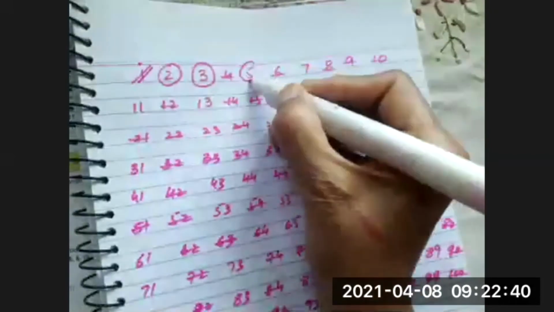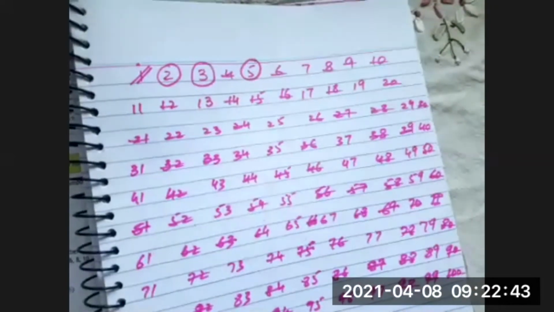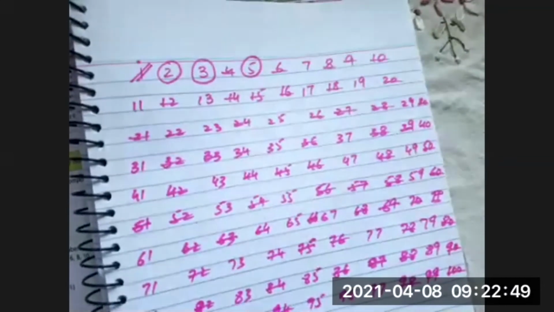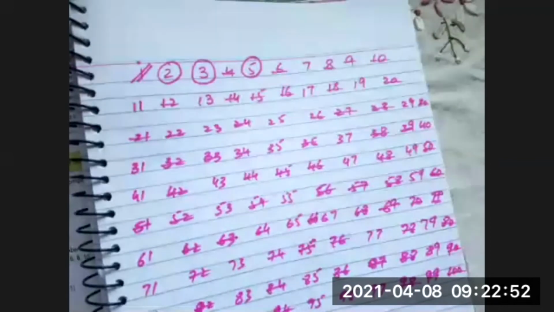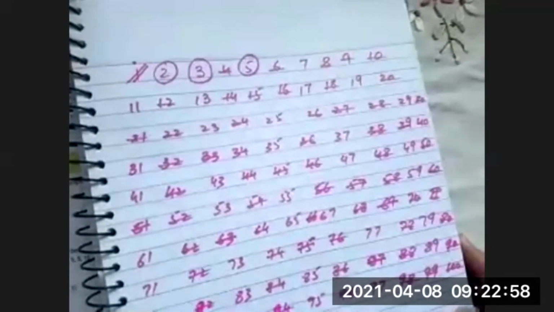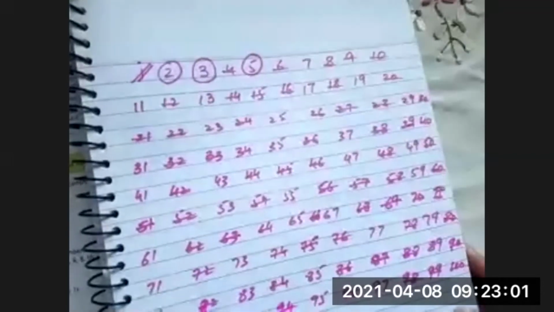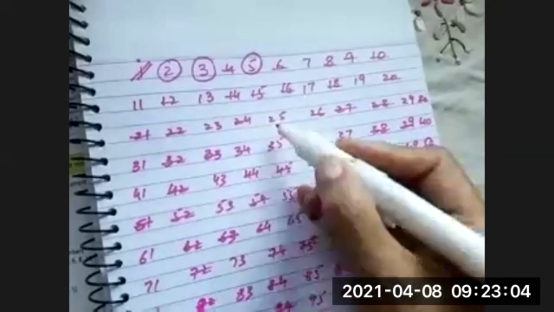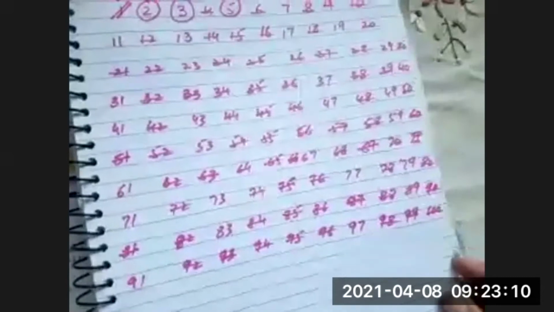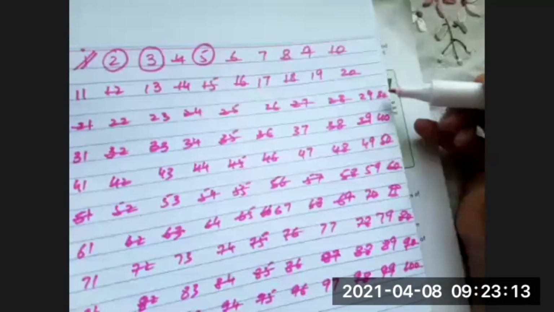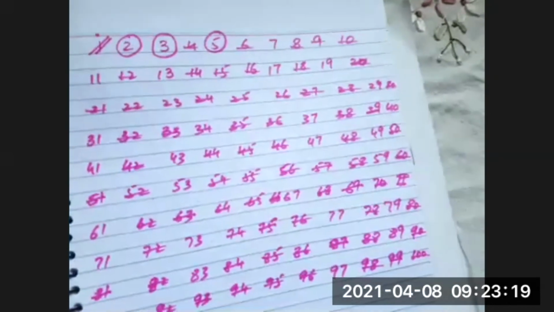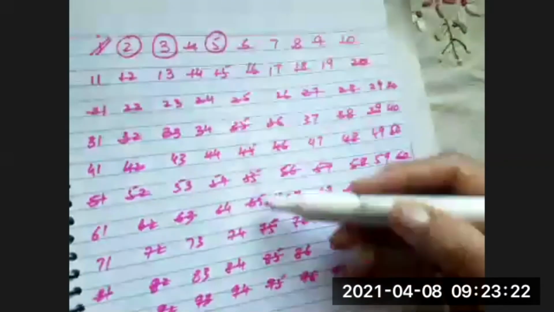Then comes 5, the next prime number, having only 2 divisors, divisible by 1 and 5. So cross the table of 5. When there is 0 or 5 in the units place of a number, the number is divisible by 5. So all the numbers having 5 in the unit place, cross these numbers, you will cross the whole table of 5. And the numbers which have 0 in the unit place, we already crossed those numbers within the table of 2. So all the numbers having 5 in the unit place, you cross from the counting.